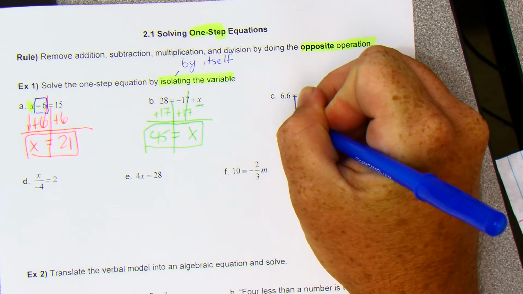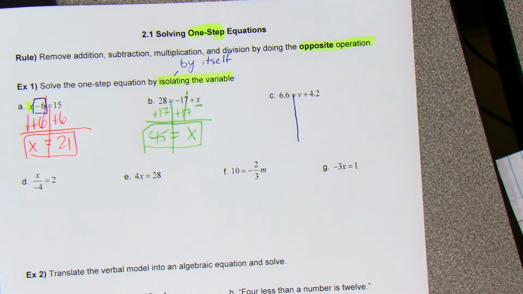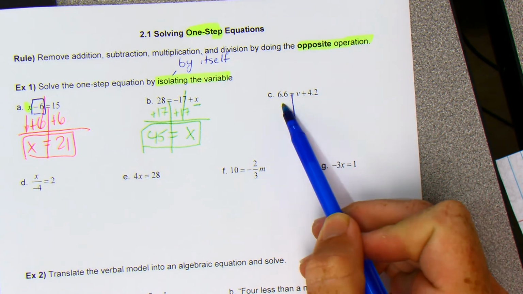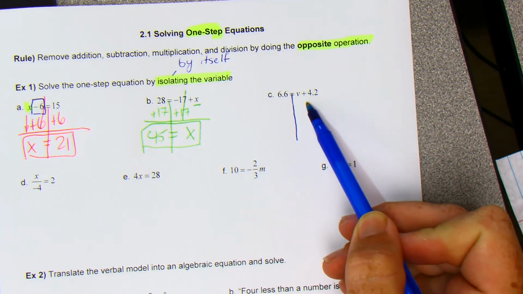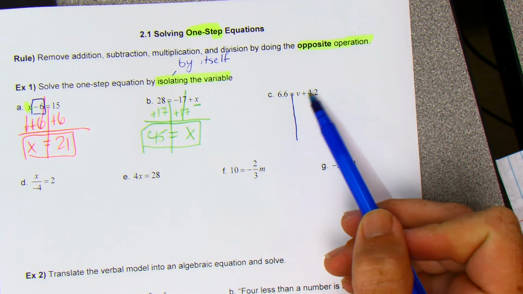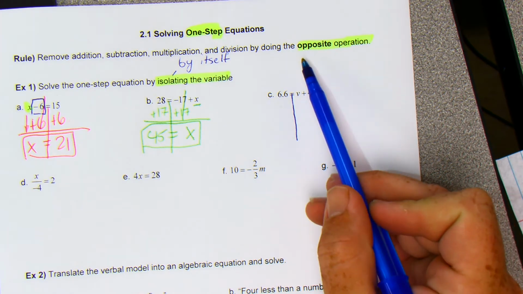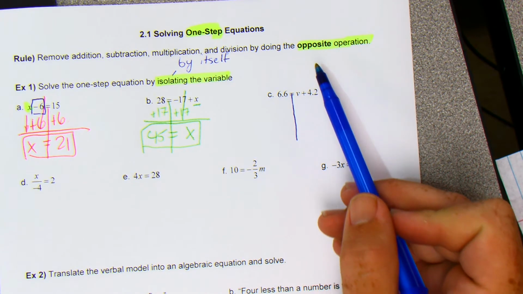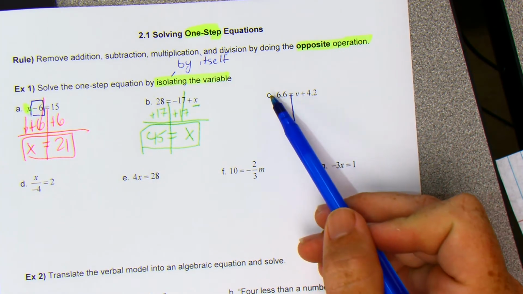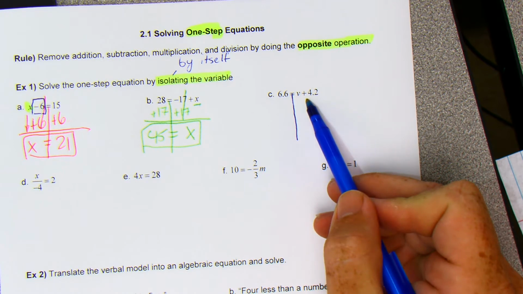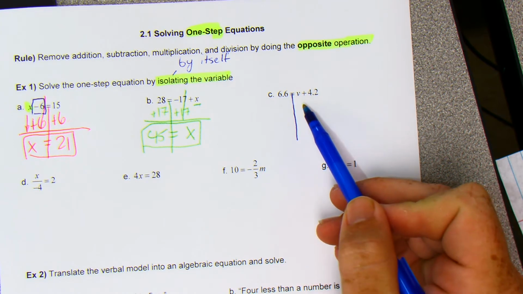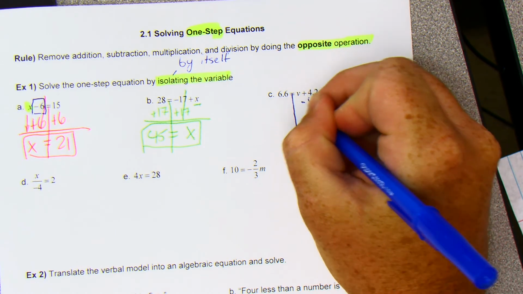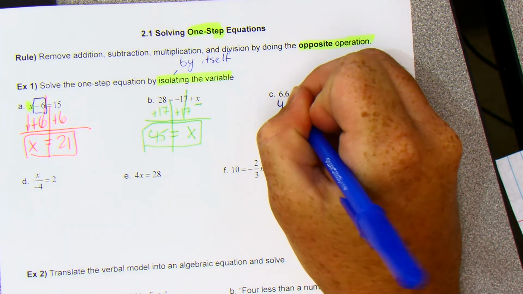Okay, so I'm going to draw my line straight down from my equals sign. And I want to think about how can I move this positive 4.2 over to this side of the equal sign to get my V, my variable, by itself. So I think automatically I need to do the opposite operation in order to move this to the other side of the equal sign. The opposite of a positive would be a negative. So we're going to do minus 4.2 on both sides.